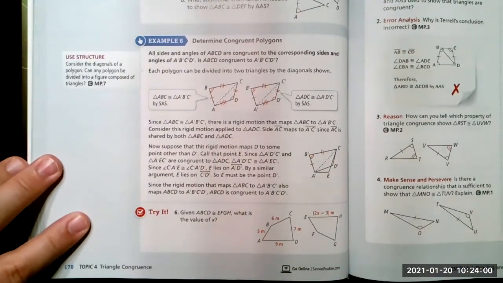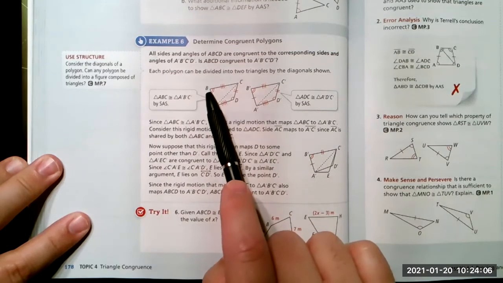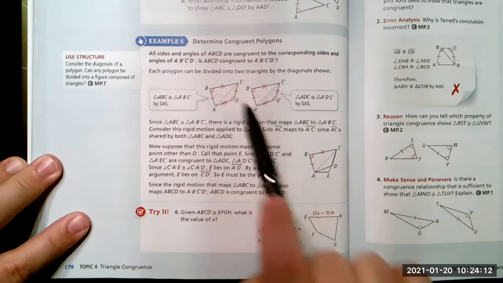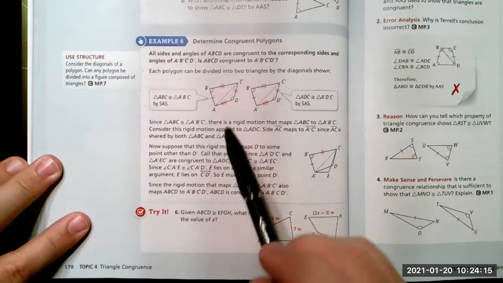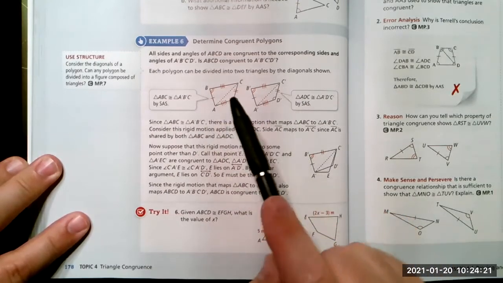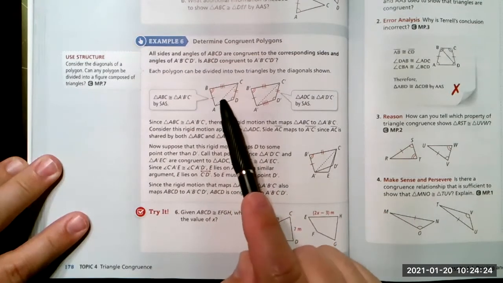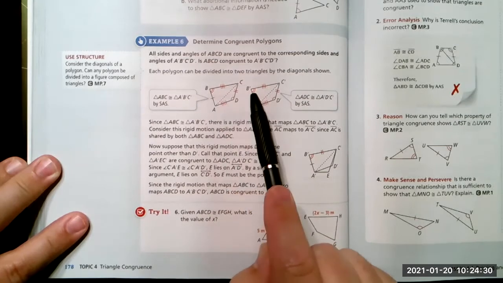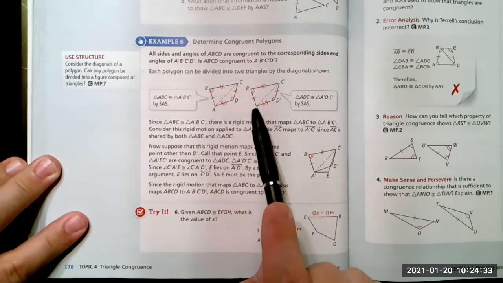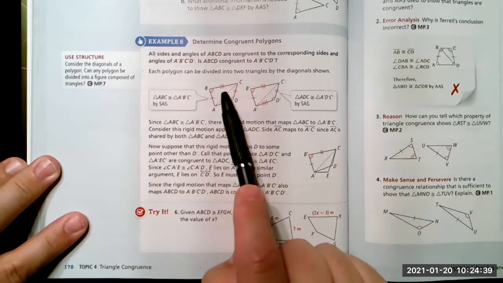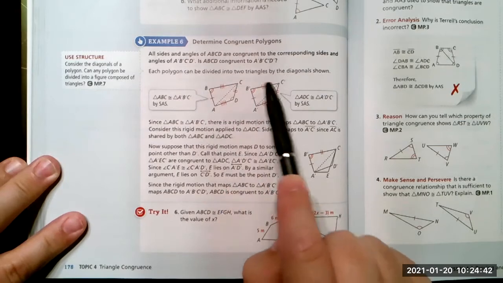Example 6, determine congruent polygons. All sides and angles of ABCD are congruent to the corresponding sides and angles of its image. Is ABCD congruent to its image? Let's take a look. Let's look at the top left triangle, ABC, and then A prime, B prime, C prime. It looks like that triangle has a side that's 3. This triangle has a side that's 3. Angle B is the same as B prime, and side length AB is the same length as side length A prime B prime. So because of that, side angle side, I can say that this triangle is congruent to this triangle.